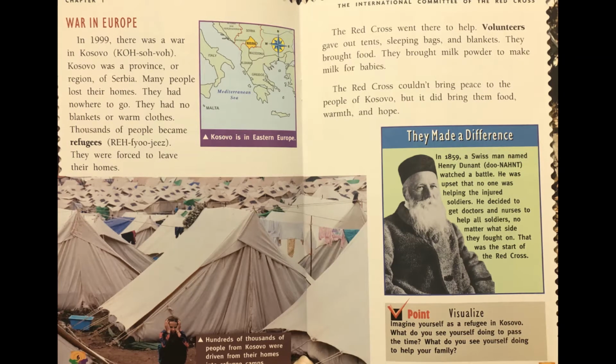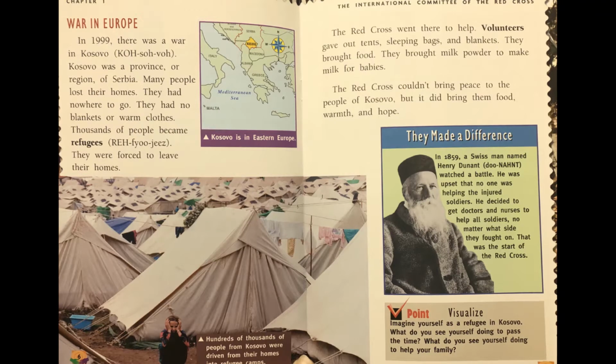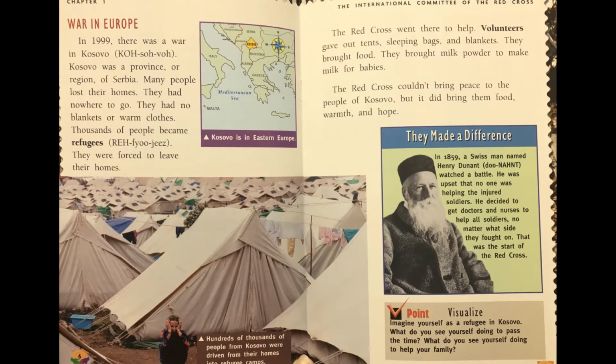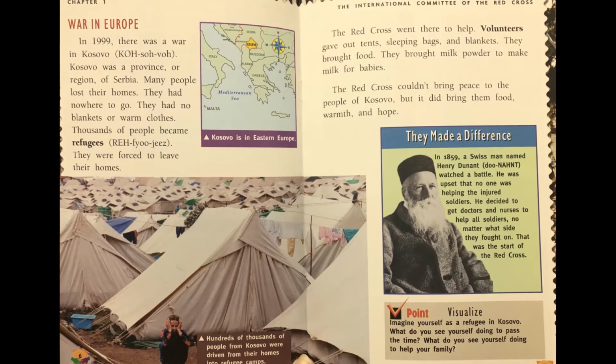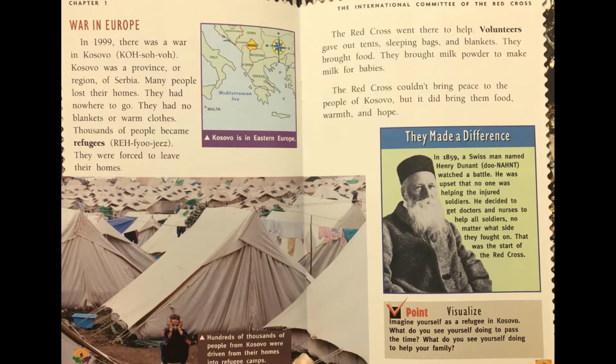The Red Cross went there to help. Volunteers gave out tents, sleeping bags, and blankets. They brought food. They brought milk powder to make milk for babies. The Red Cross couldn't bring peace to the people of Kosovo, but it did bring them food, warmth, and hope.